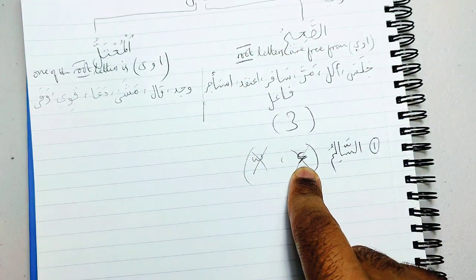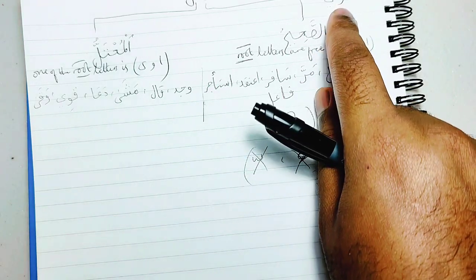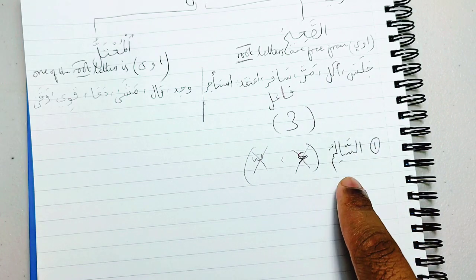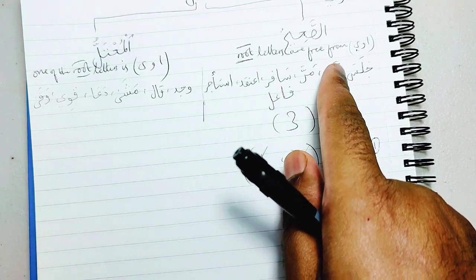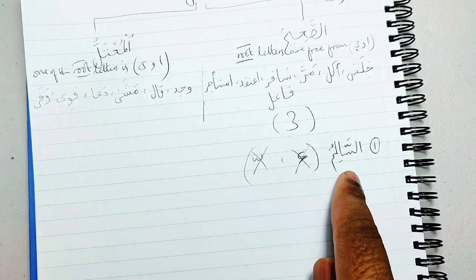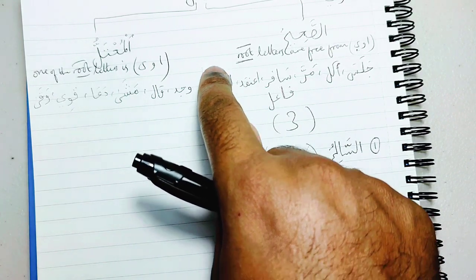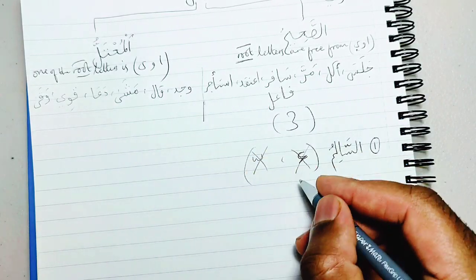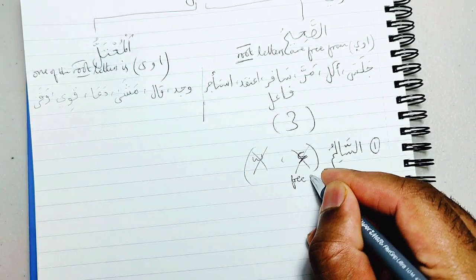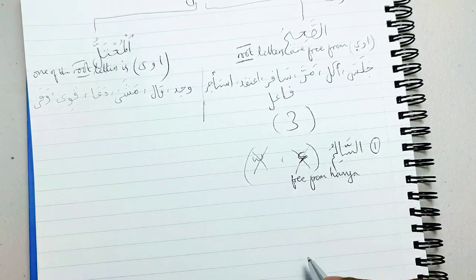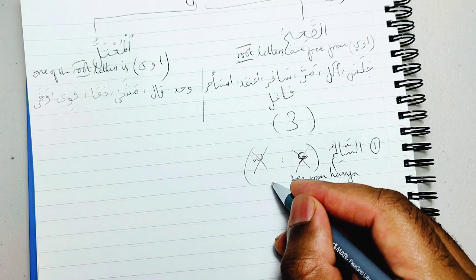So you won't see a hamza coming as fa'ul kalima or aynul kalima or lamul kalima. So akala is not salim. Why? Because it has a hamza there. Istajara is not salim. Why? Because istaf'ala, aynul kalima, has a hamza. So it has to be free from hamza. What's free from hamza? The root letter, yeah?